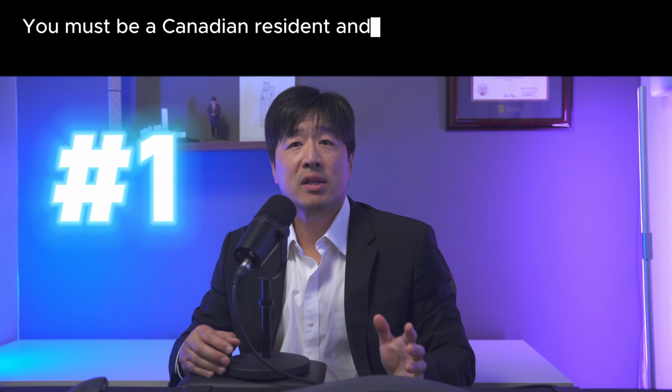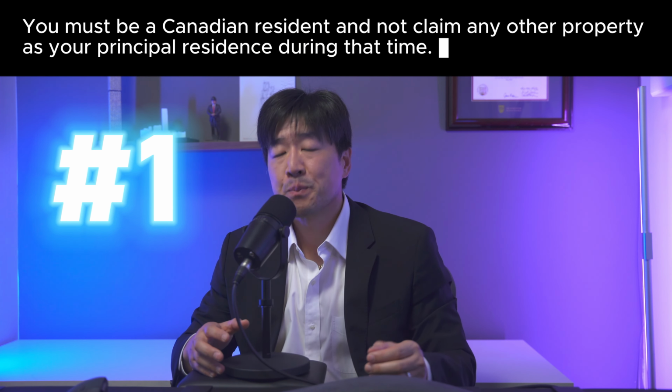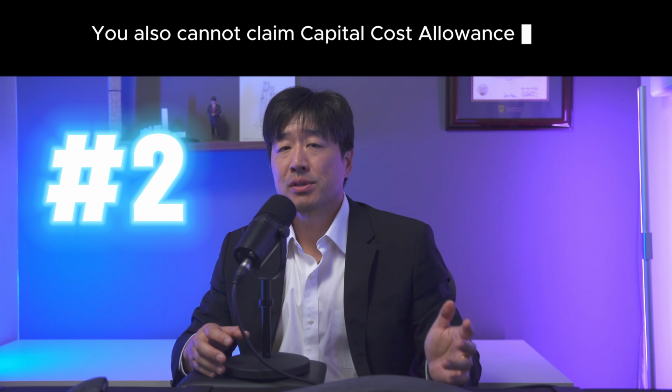This lets you keep the property as your principal residence for up to 4 years, but you must meet the 2 conditions. 1, you must be a Canadian resident and not claim any other property as your principal residence during that time. 2, you also cannot claim capital cost allowance, CCA, which is basically depreciation on your asset.